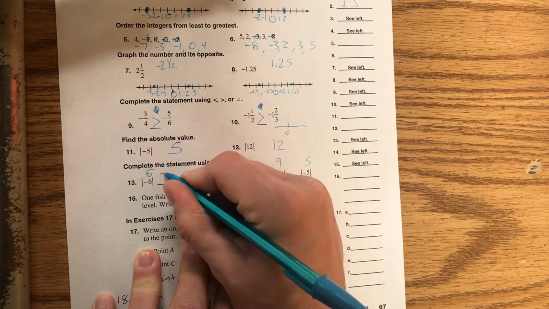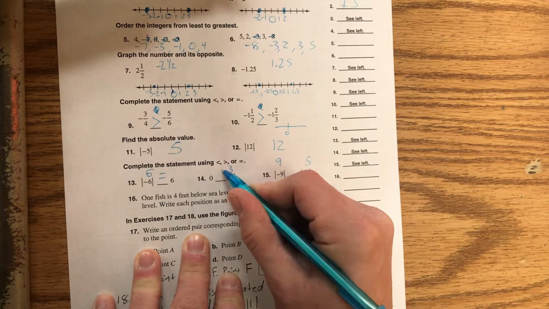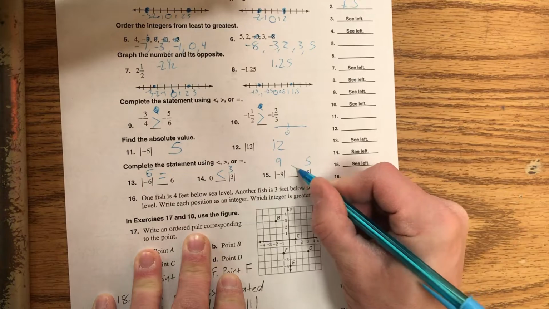So 6 and 6, they're equal. 0 and 3, 3 is greater. 9 is greater than 5.